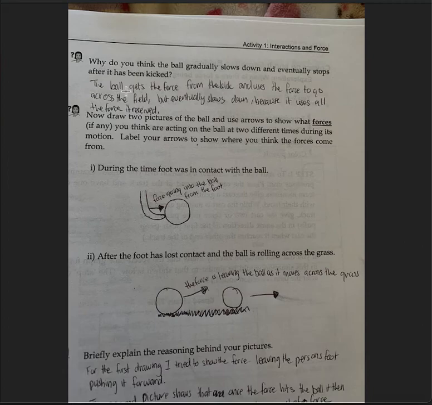So then for this one, the ball gets the force from the kick, and it causes the ball to go across the field, but eventually it slows down because it uses all the force that it has received. So for these pictures down here, this question down here is to explain these pictures, so I'll just explain them.